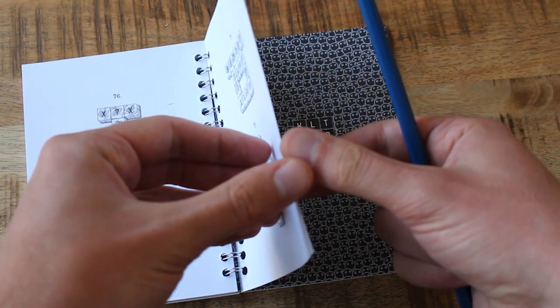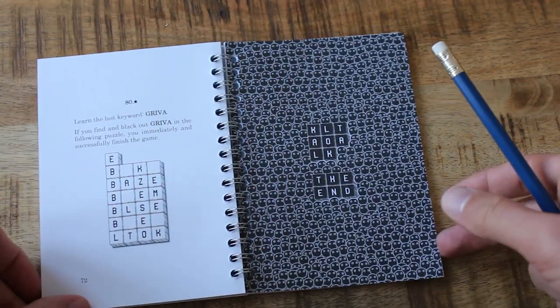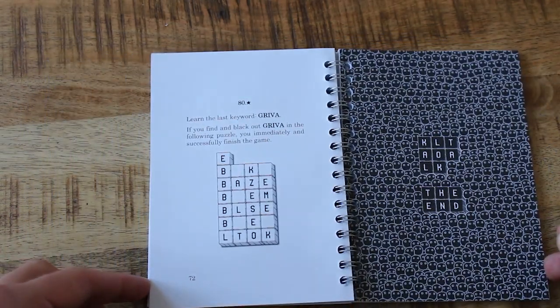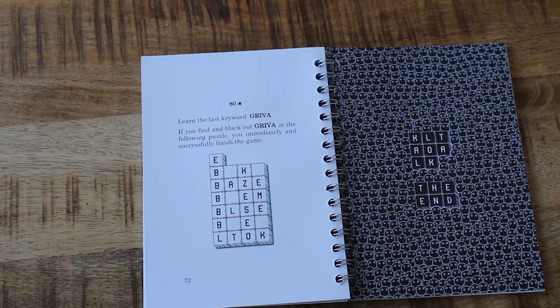This is the final page, right? I'm not missing one. Yep. Puzzle 80. Oh, another word. Learn the last keyword, griever. If you find and black out griever in the following puzzle, you immediately and successfully finish the game. I see. There's a word that ends the game.